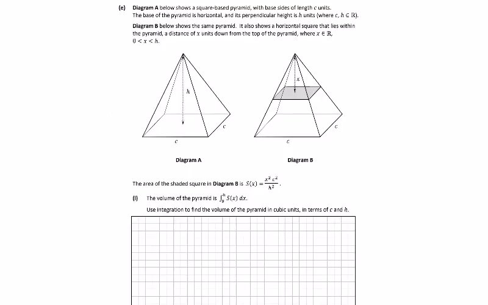Here we have a pyramid. Diagram A and diagram B are both the same, and it's got a square base C, and it shows this horizontal shaded diagram here, telling us that the area, and we go from area, integrate, we get back to volume. That's where we're asked to integrate this to get the volume. So the area is equal to S of x, which is equal to x squared times c squared over h squared.